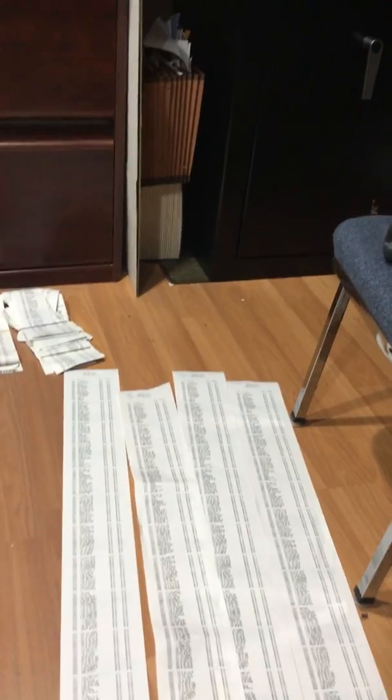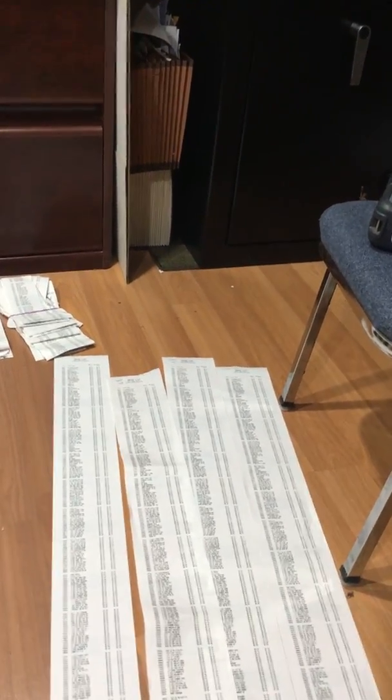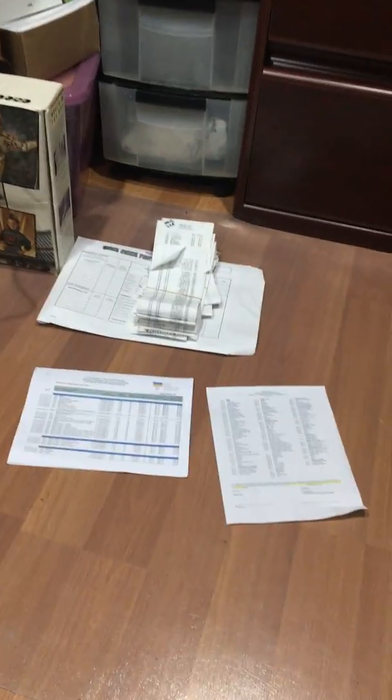While this process here of just printing up invoices will probably take you anywhere from a half hour to 45 minutes. Then when I'm done printing up all my invoices, I just go ahead, put them in an envelope and store them for future reference.